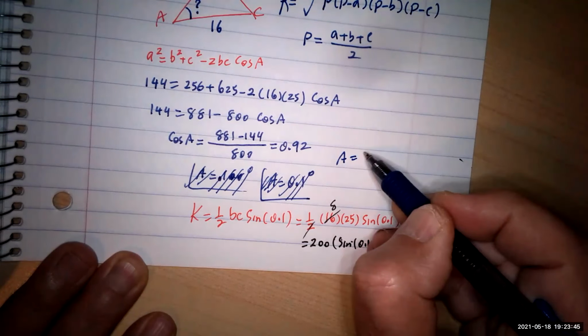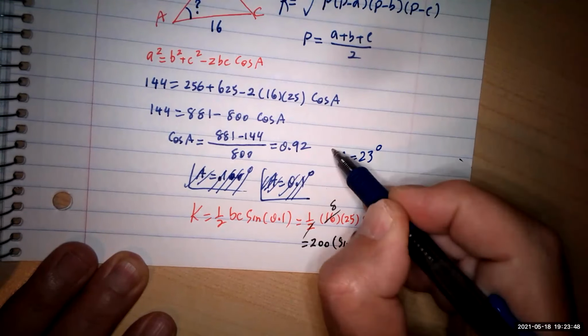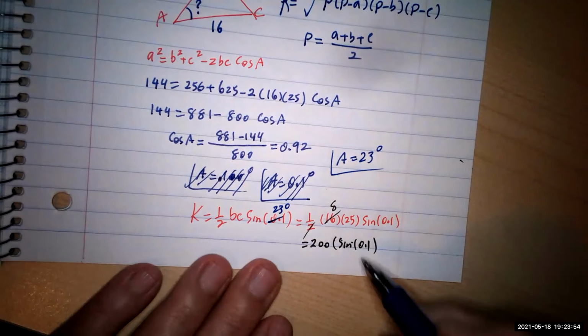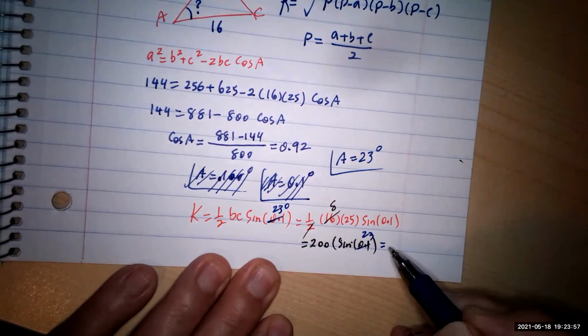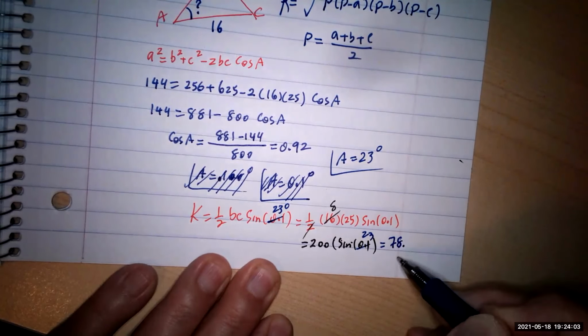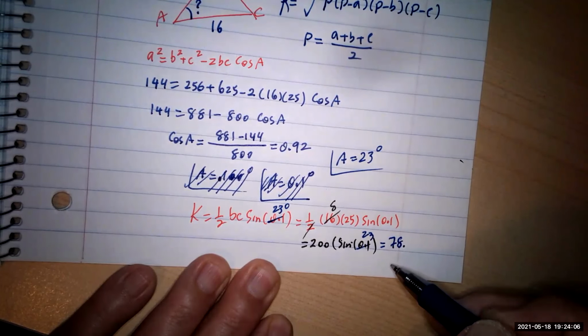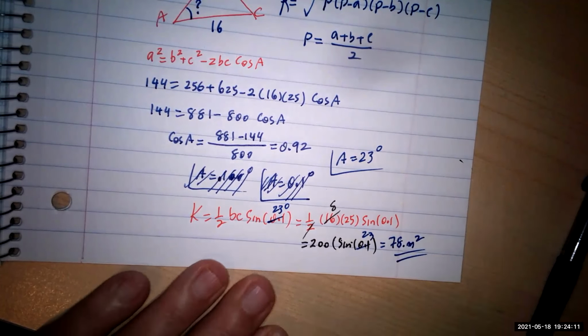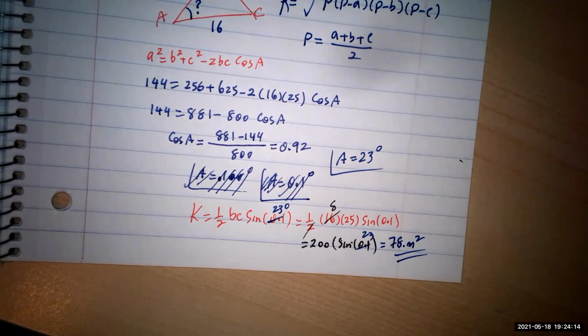So this is the case. That would be 23, and this is 23. Double check, I have 78.1 something for the area. That gives you square meters or centimeters. This is more interesting than the Heron formula, because we want to get something using charts. Yes, you are right, it's almost 23.